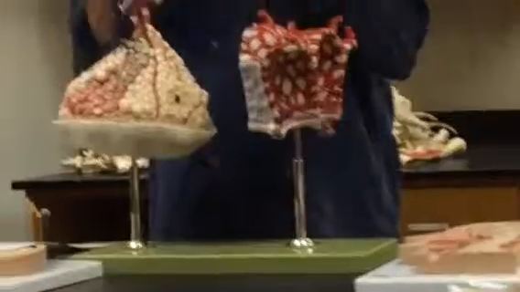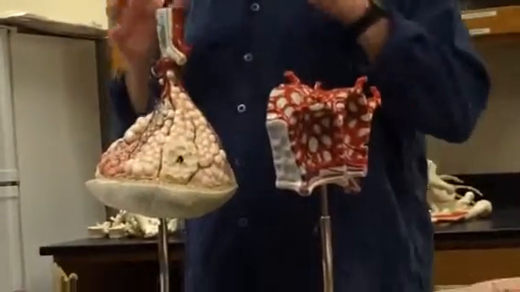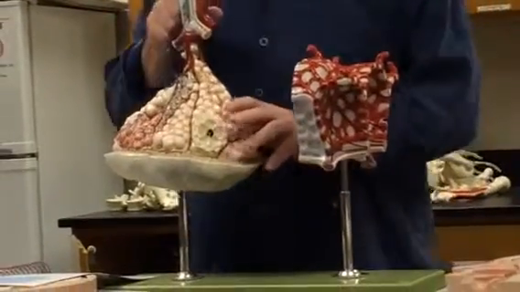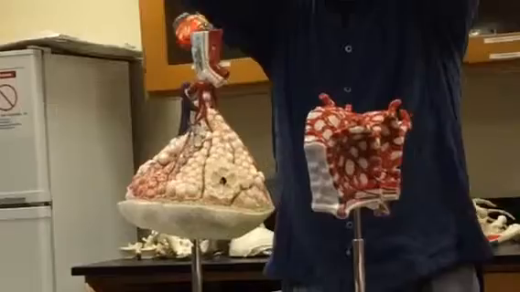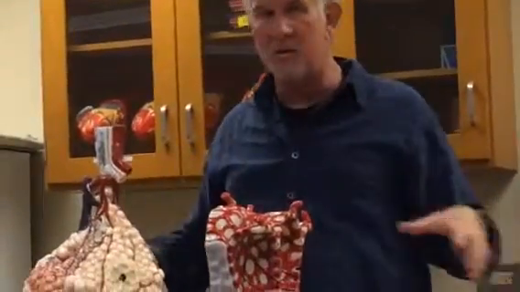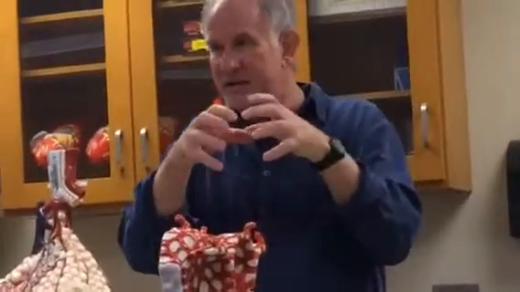Okay, so a bronchus is a large air tube with walls that are reinforced with cartilaginous plates. And the cartilage is shown in blue. The bronchi branch into smaller and smaller bronchi repeatedly. And eventually the bronchi branch into tiny little tubes called bronchioles.